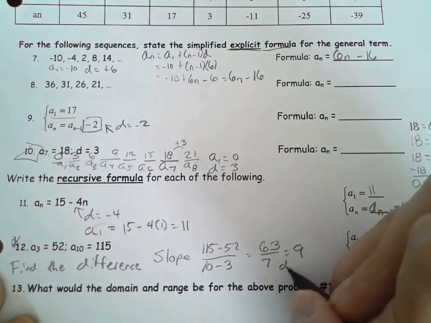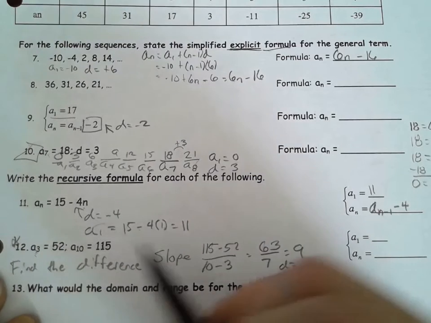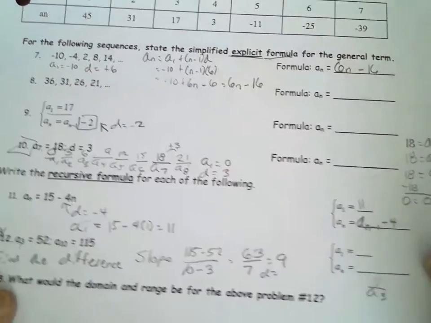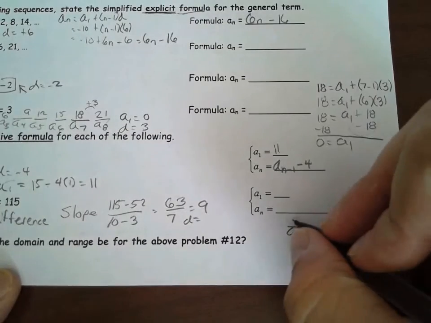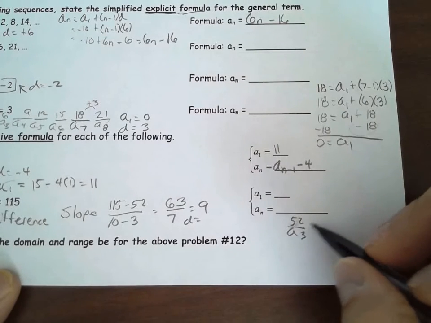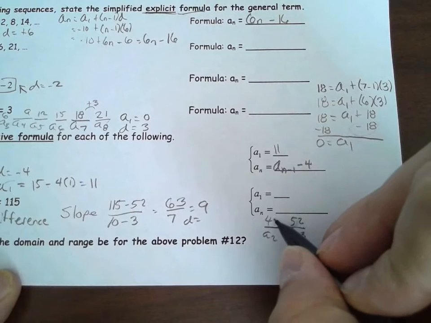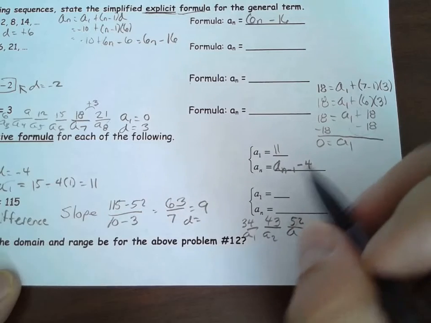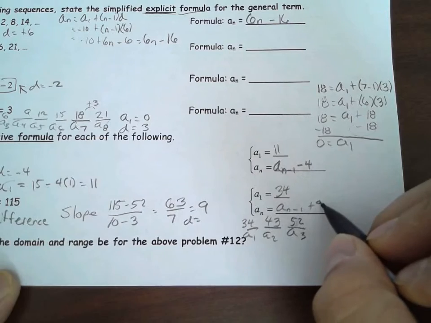So our difference is 9. We don't have A_1 though, but if A_3 is 52, and my difference is to add 9, then to go backwards, I subtract 9. So you'd have 43, and then A_1 would be 34. A_n equals A_(n minus 1) plus 9.